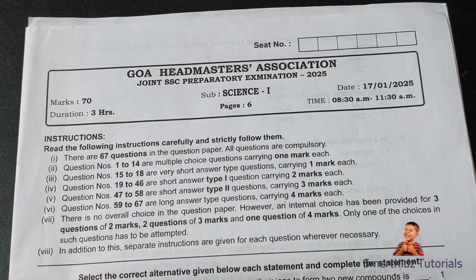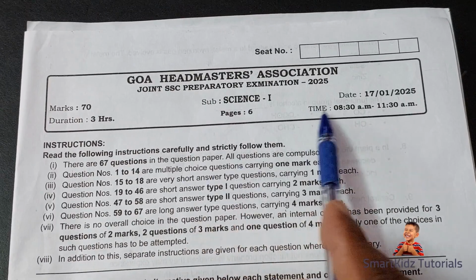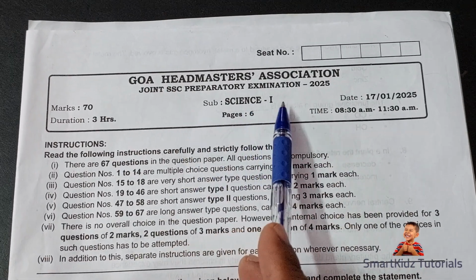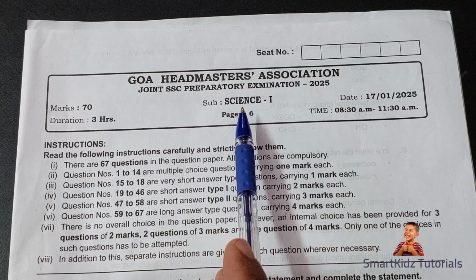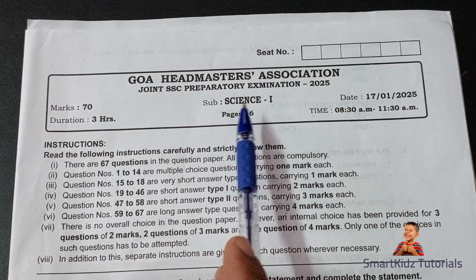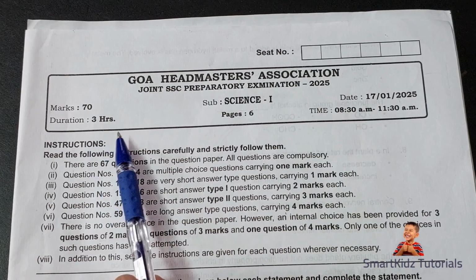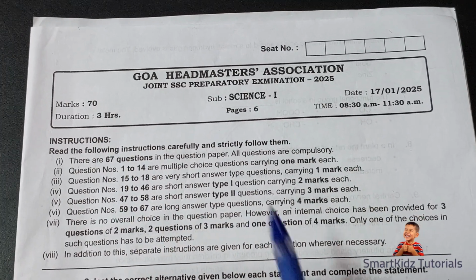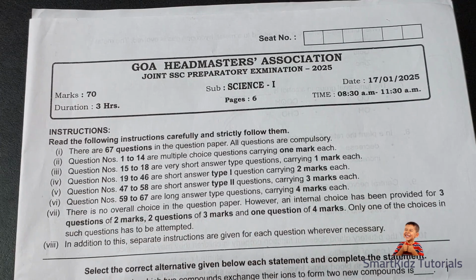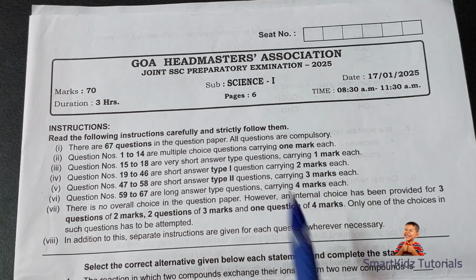In this video, we will be solving the Headmasters Association Joint Preparatory Examination for SSC, the prelim paper in science, which has recently come, for 70 marks, 3 hours. These are the instructions. I'm not going through the instructions, so you can go through them.